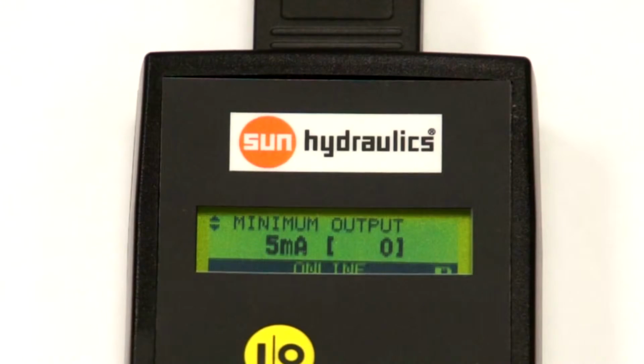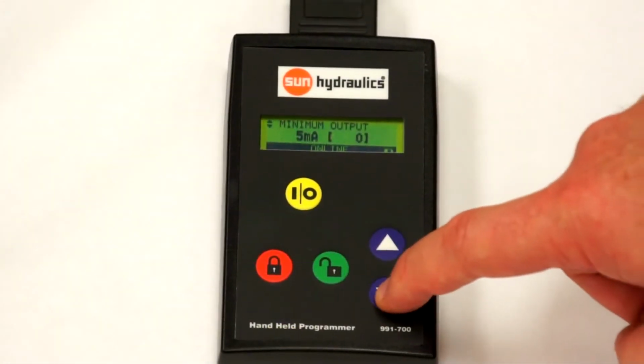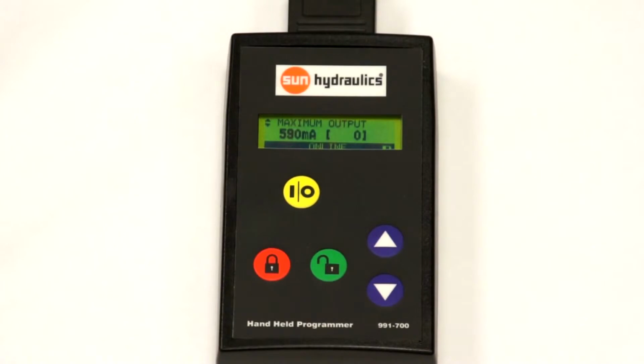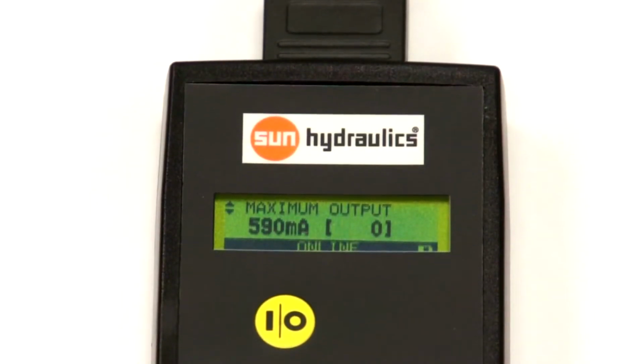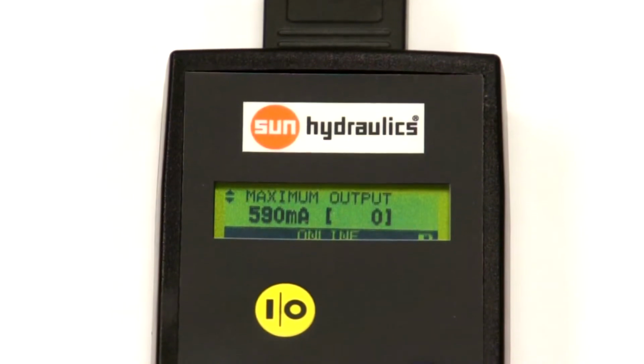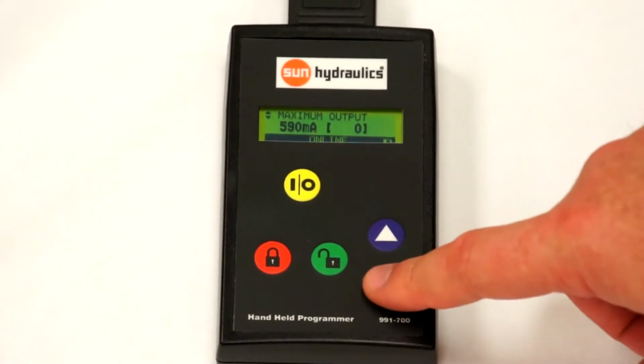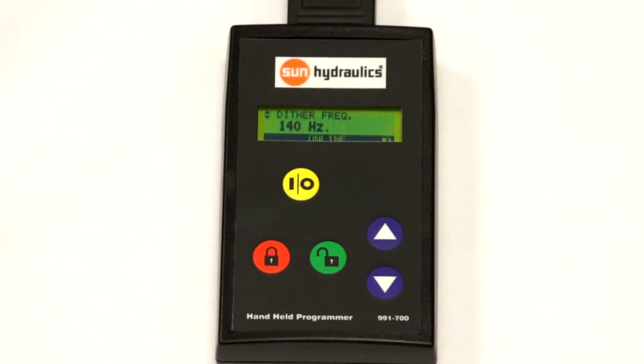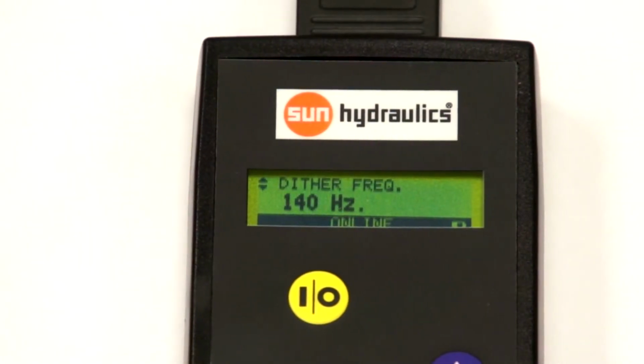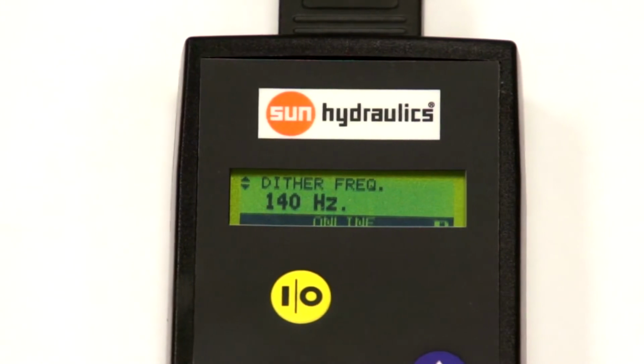Again, the value in the parentheses shows the actual current being supplied from the amplifier at the moment, 0 in this case. The next parameter is the maximum output with the default setting of 590 milliamps. Again, inside the parentheses shows the actual output current. The next parameter is the dither frequency with the default setting of 140 Hz. This can be adjusted anywhere from 80 Hz to 300 Hz, or it can be turned off altogether.